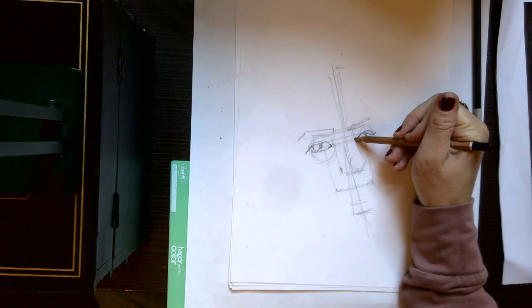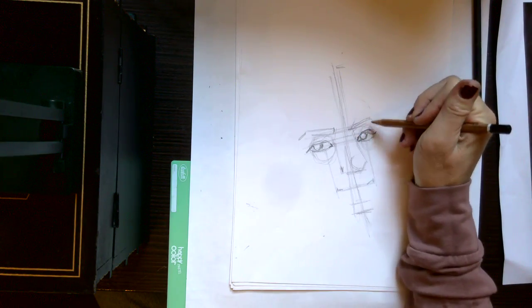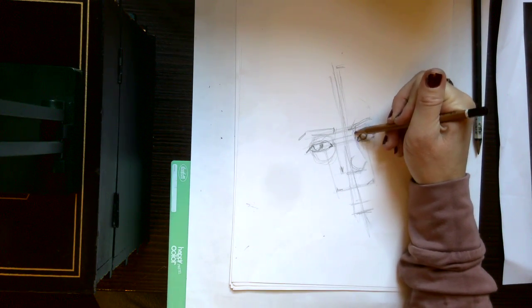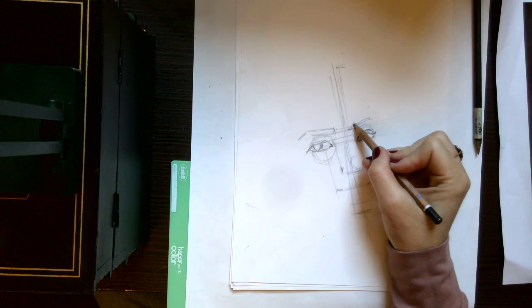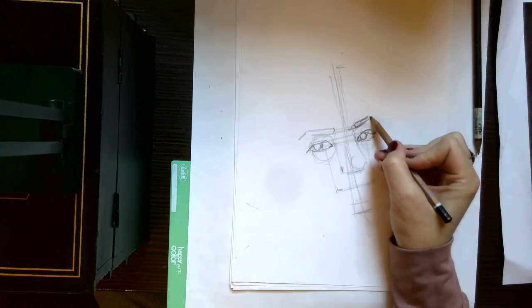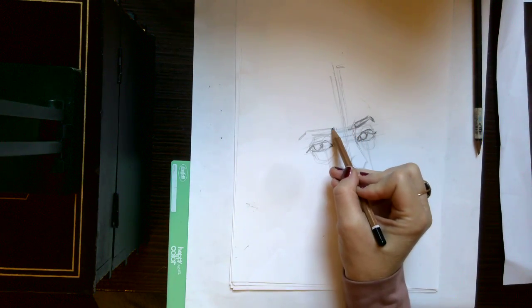Moving into this eye notch area, this can be very expressive depending on the person. So really pay attention when you're drawing to this little eye notch here. I'm going to move into the notch of the eye and the eyebrow. Moving here.